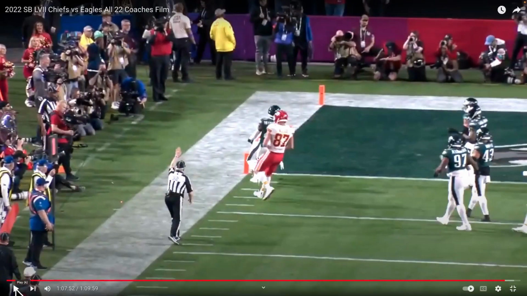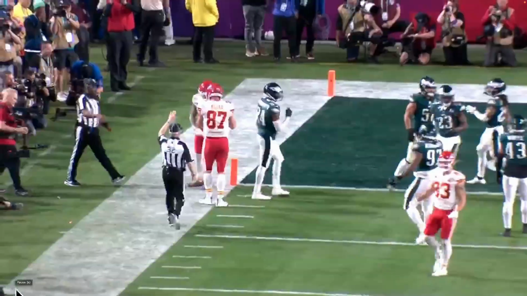But he was smart enough to get down at the 1 yard line to allow them to run out the clock and to kick a field goal pretty much to win the game. Smart play. And there you have it.